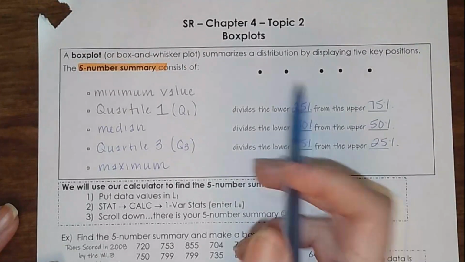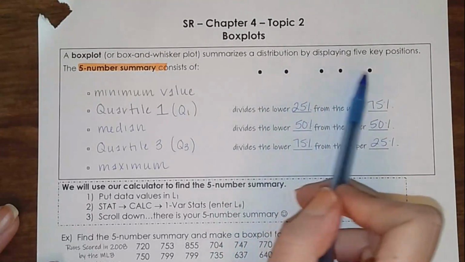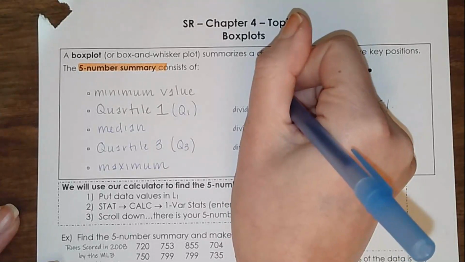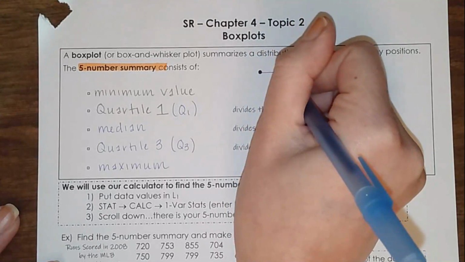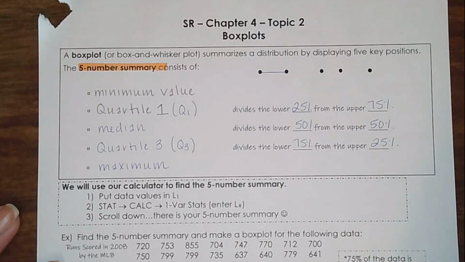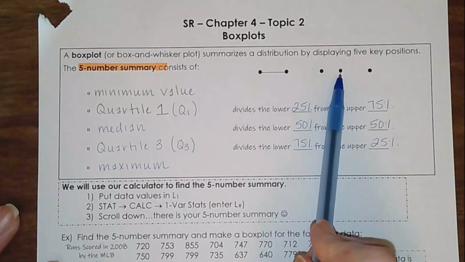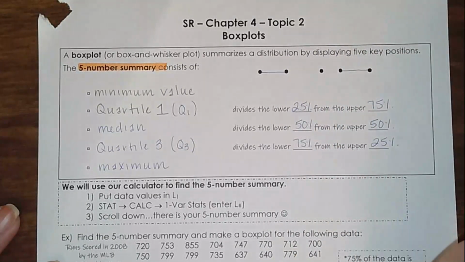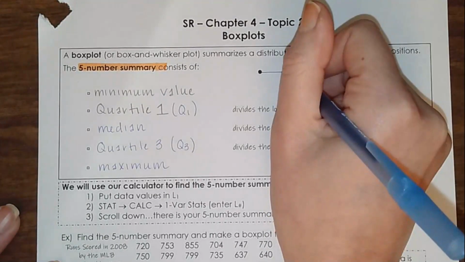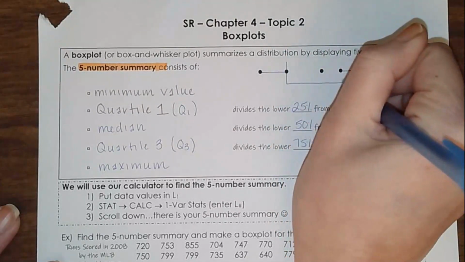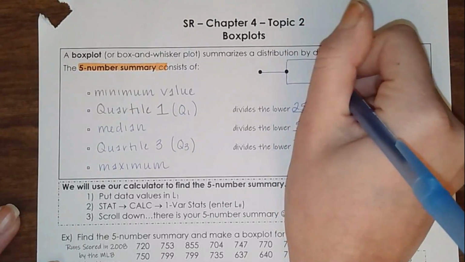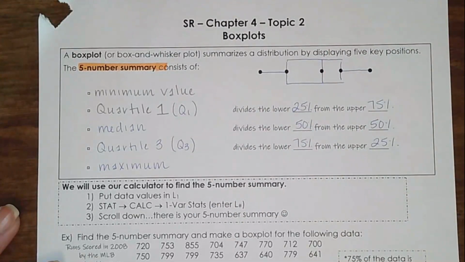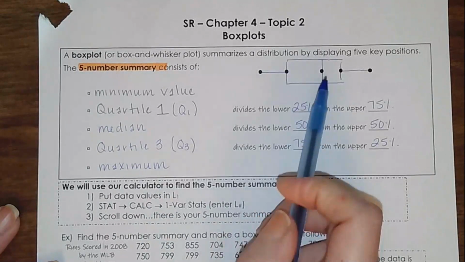Okay, so if these were the 5 points in my 5-number summary, you guys, a box plot looks like this. You connect your minimum to your quartile 1 to make your lower whisker. Your quartile 3 to your maximum to make your upper whisker. And then we make a box with the line through the median. Just remember, the median was the third number.